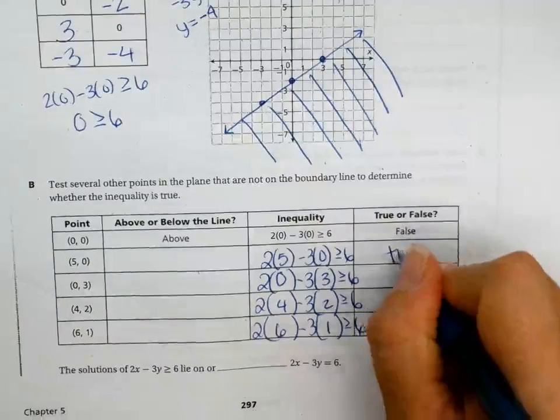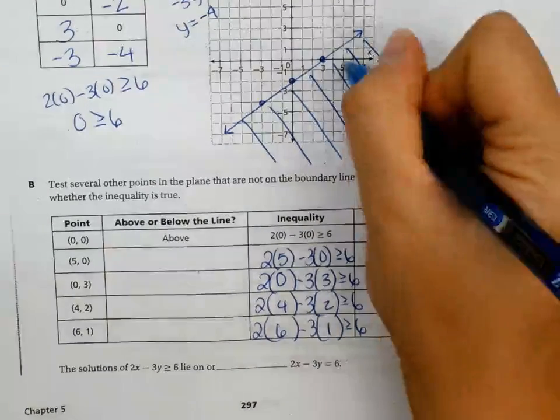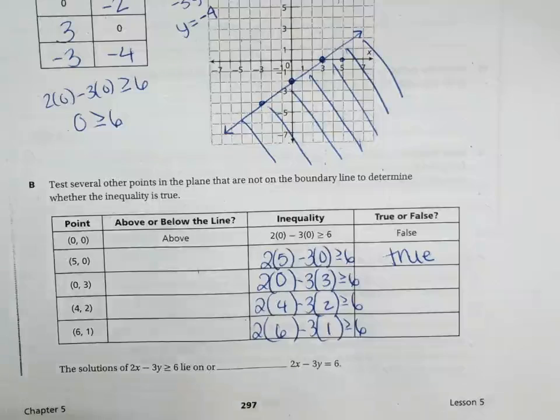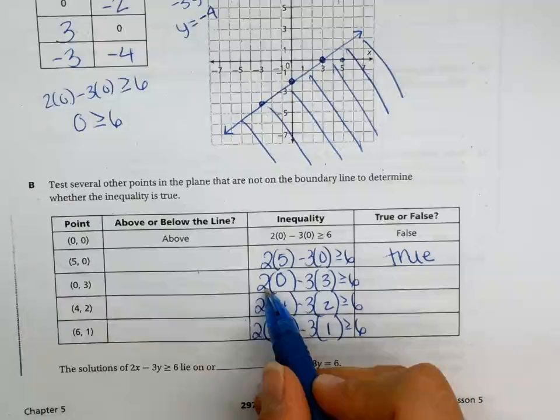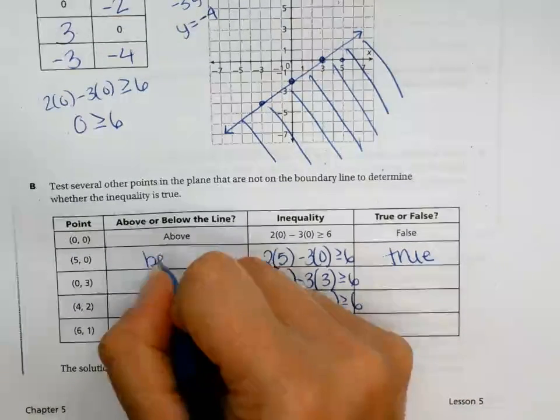True. So you shade to include 5, 0. So 5, 0 is here, and we shade to include it. Showing you guys here, so that would be below, right? It's located below the line.